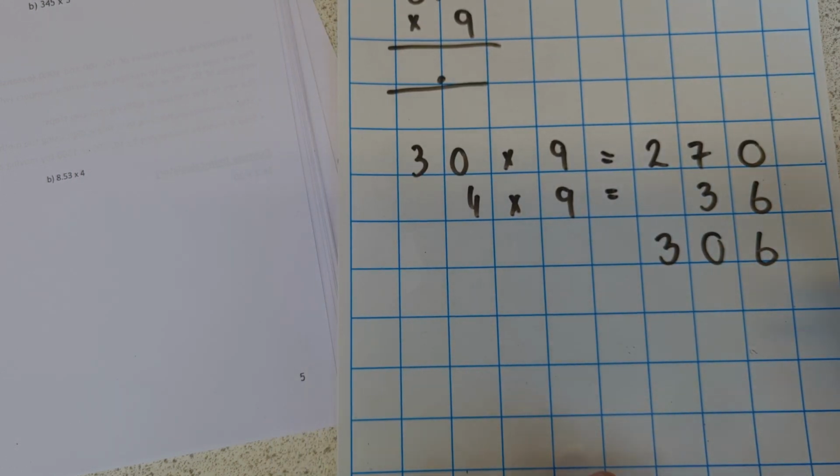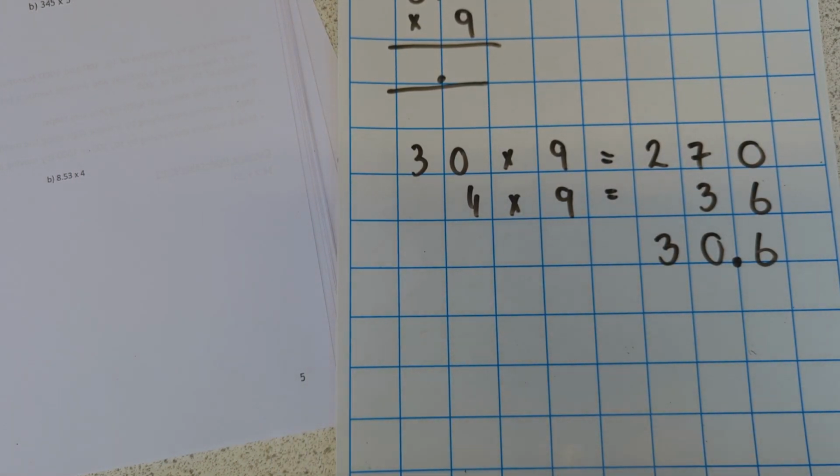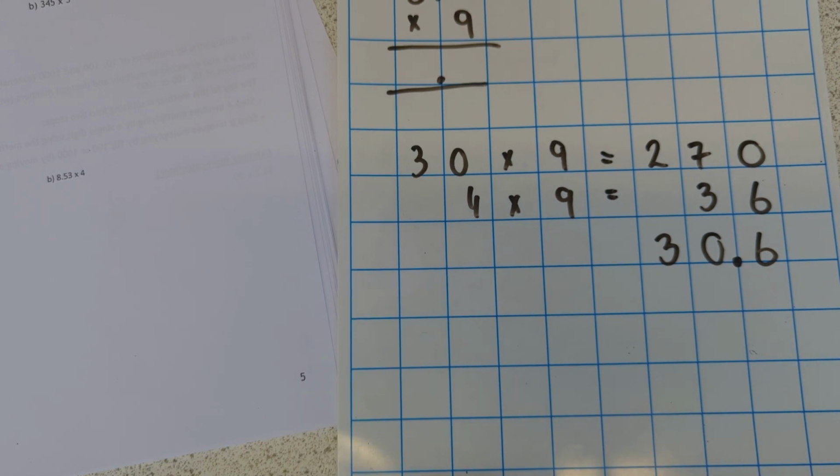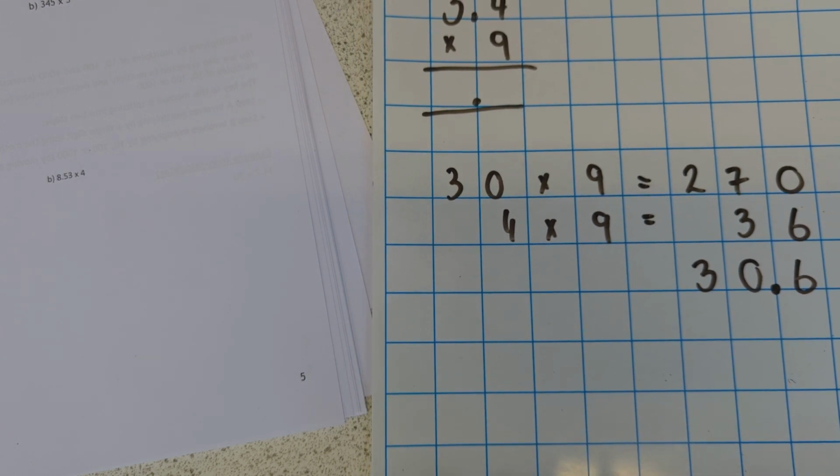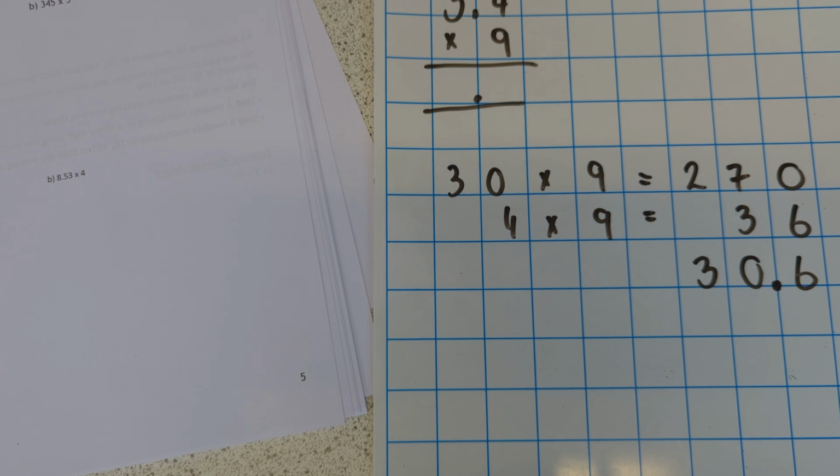No, you've forgotten to put the decimal point. Is 30.6 close to 27? Yes. Okay, so just taking that extra little step just to make sure that your answer is in the right ballpark is so important. Okay, right, that is us for multiplying by single digits.